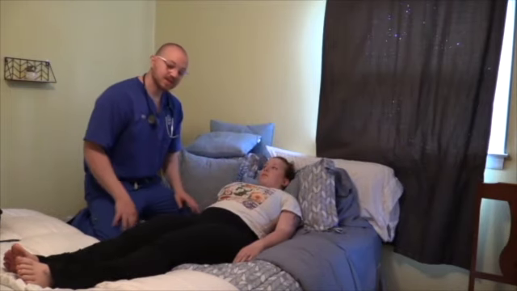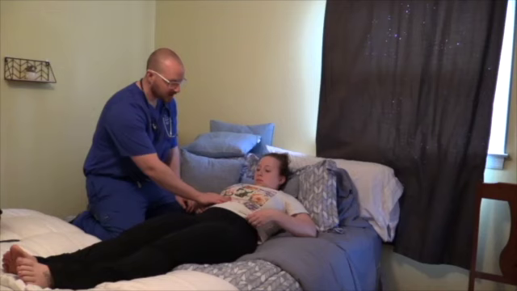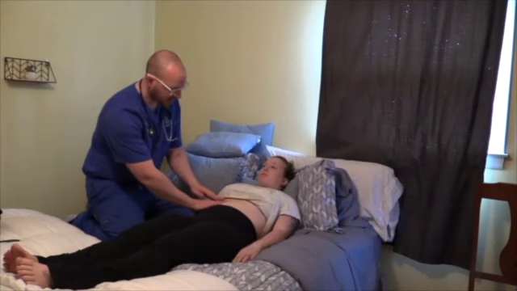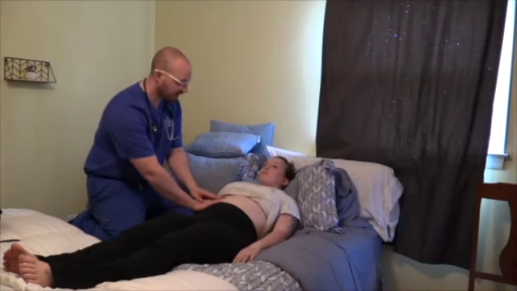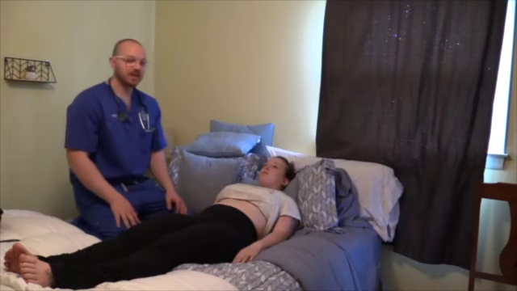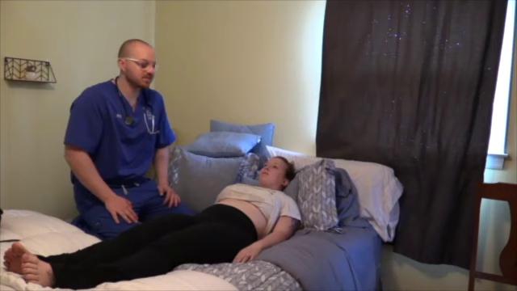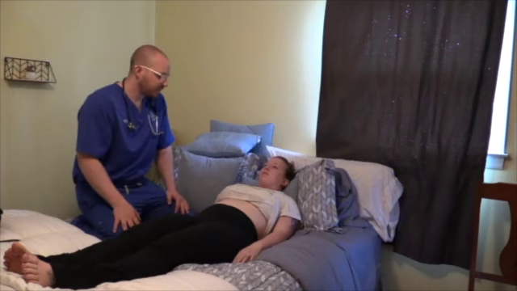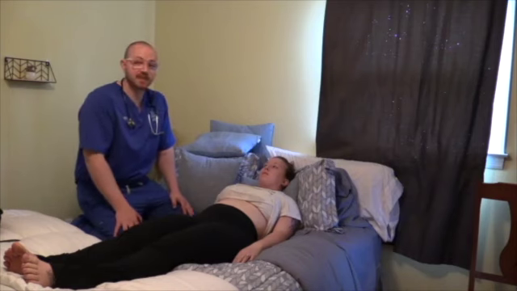And then for Murphy's sign, you're going to go underneath the costal area. Good, thank you. And you're going to ask the patient to breathe in and breathe out. And when you breathe out, you'll feel the gallbladder. If it's inflamed, it will hit the edge of the tester's hand and elicit a pain sign, which might be positive for cholecystitis. We are going to test the musculoskeletal system.